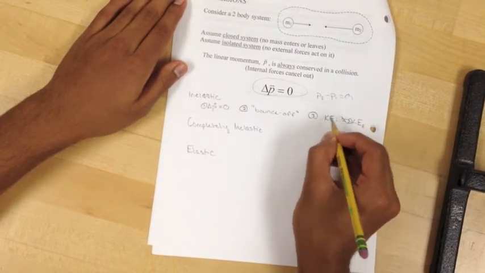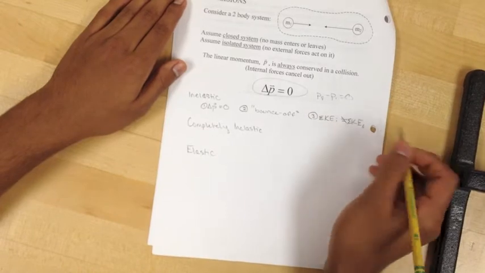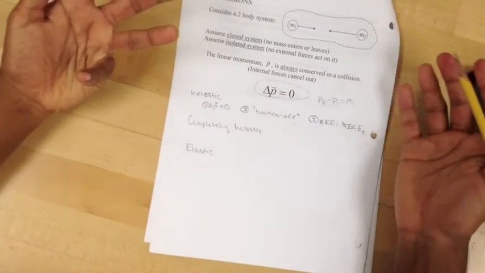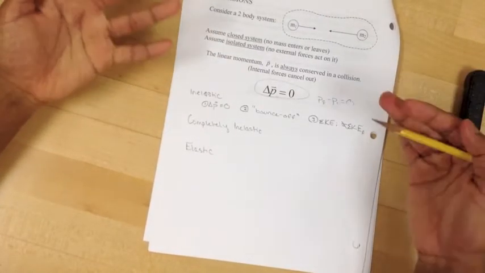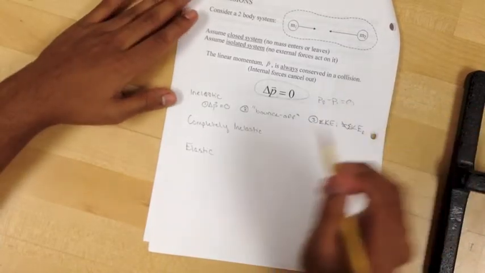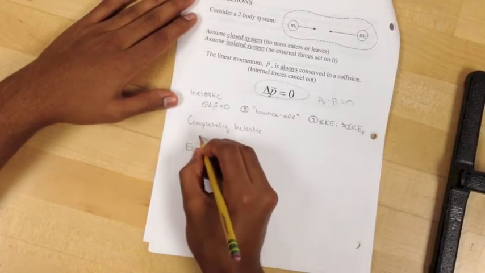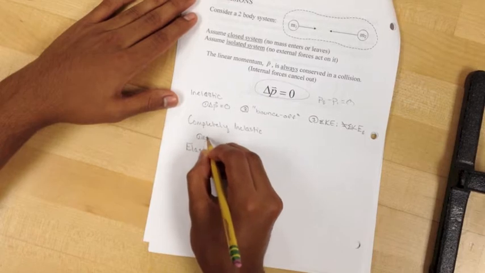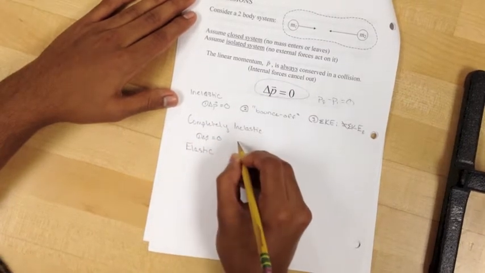So you add all the kinetic energies in the beginning and all the kinetic energies at the end, and they will be different. You cannot count on it being the same. Secondly, completely inelastic. As usual, delta P equals 0.